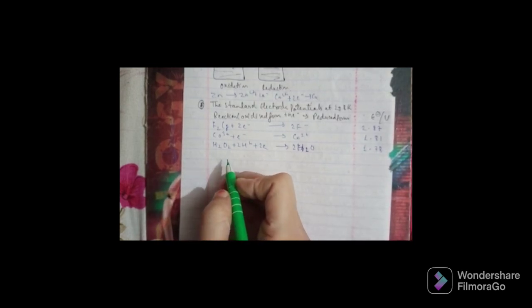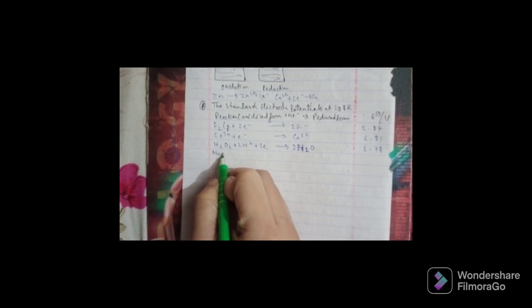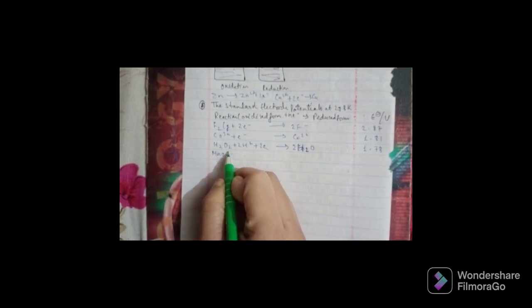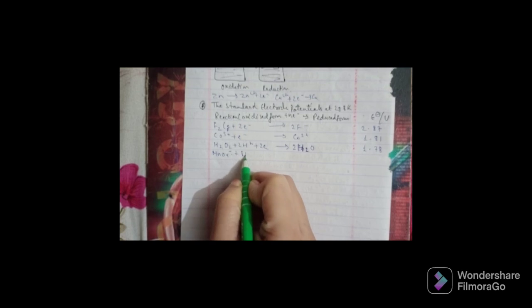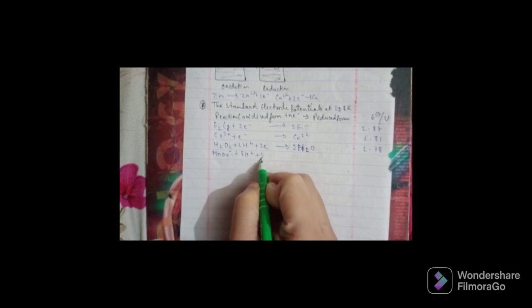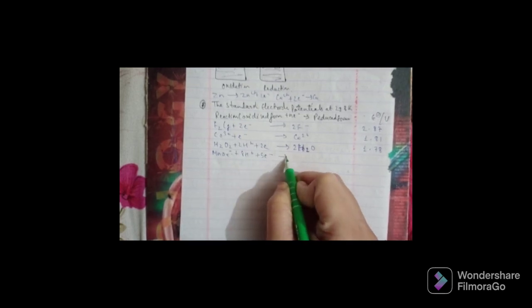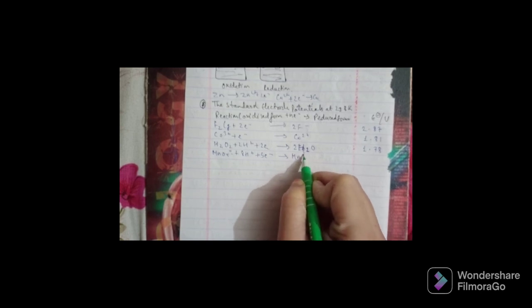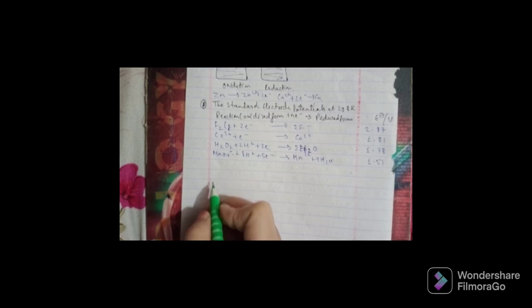Another which we have here is MnO4 minus plus 8H+ plus 5 electrons, it will give you Mn2+ plus 4H2O. This is 1.51.